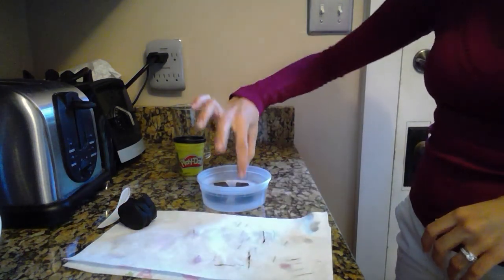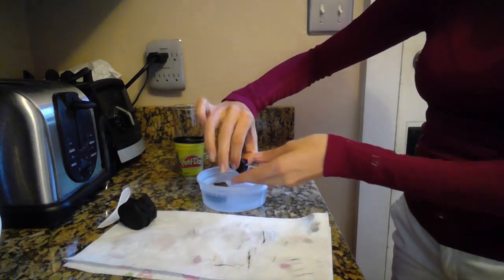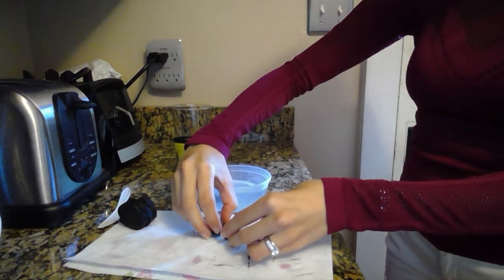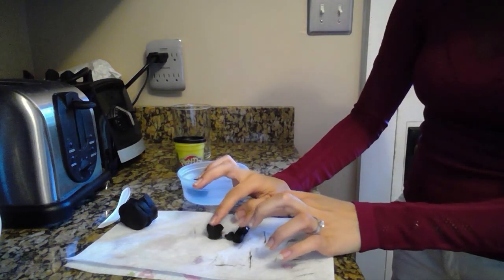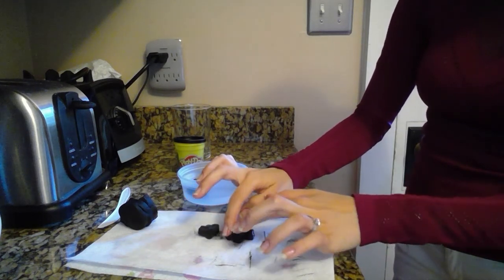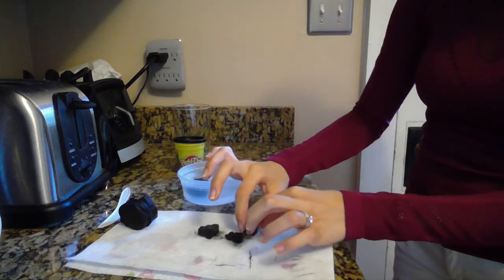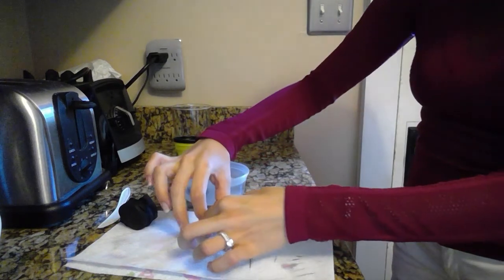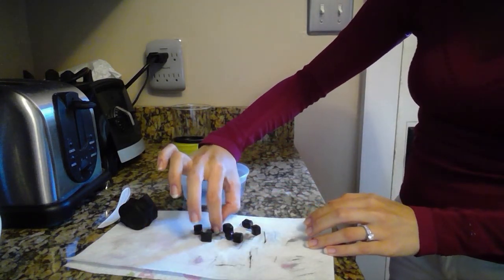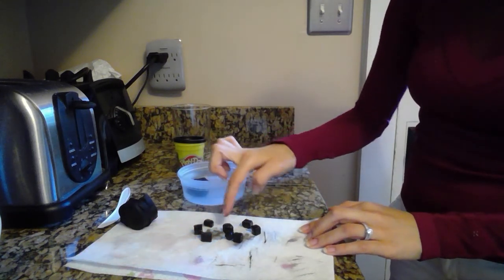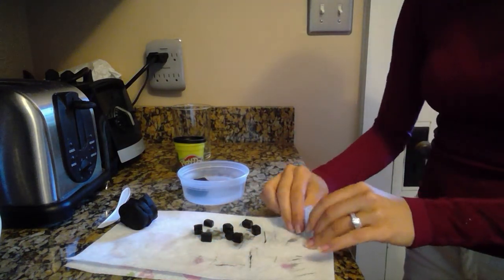And now I'm going to take out my stack of smaller cubes, and I'm going to put them on the paper towel. And you can see they're coming apart very easily because every single side of the cube is wet. All of the cubes. So if I pull them apart, I'm observing what's happening with the water and the Play-Doh. And I'm getting water on every single side of my small cubes as well.